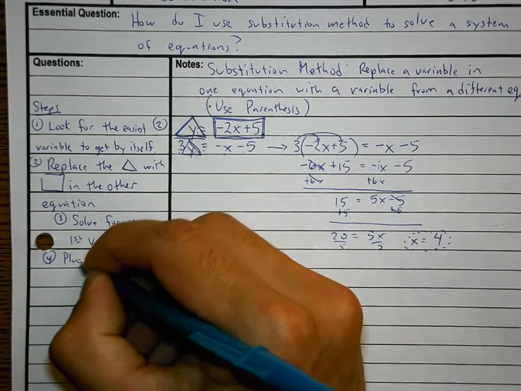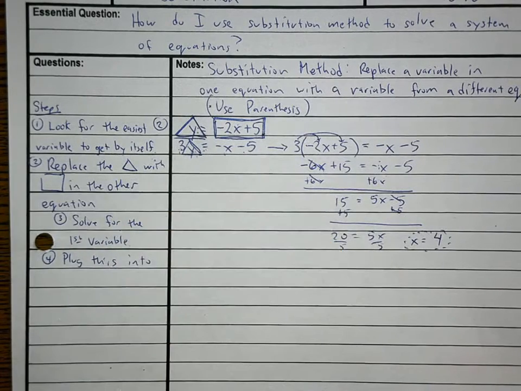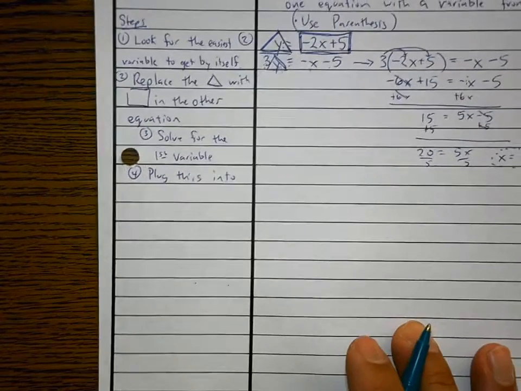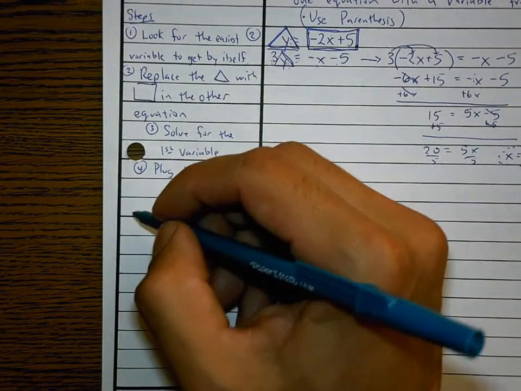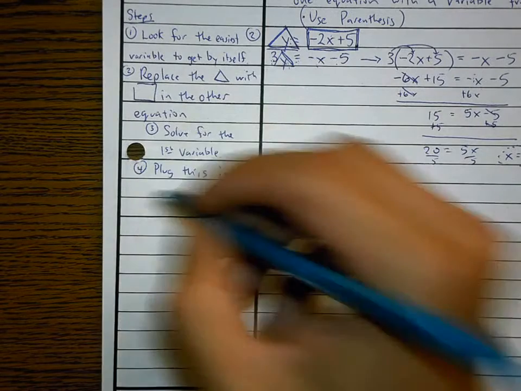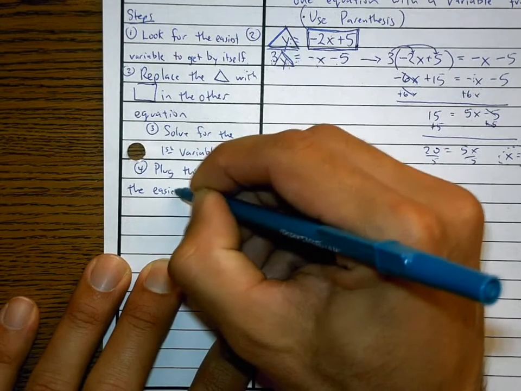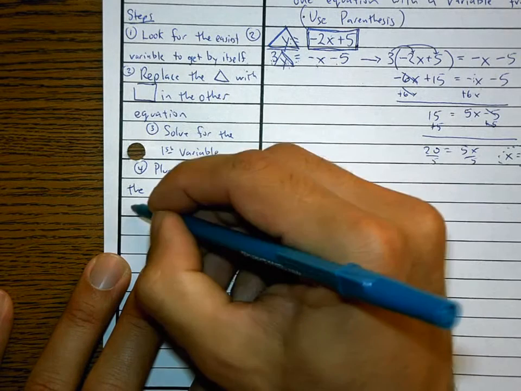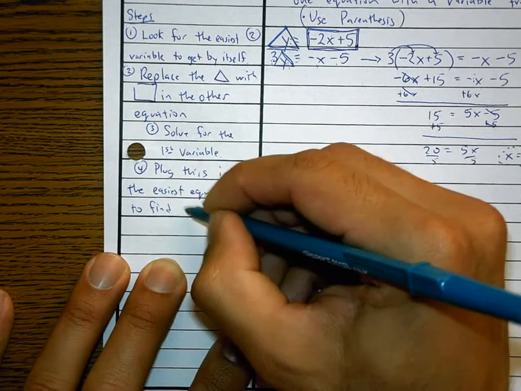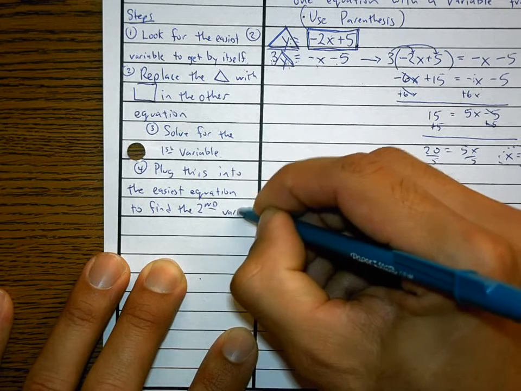Plug this into, let me scoot that up and over and center it for you. Plug this into the easiest equation to find the second variable.